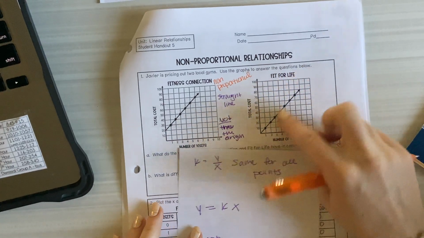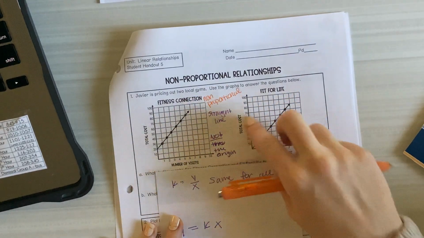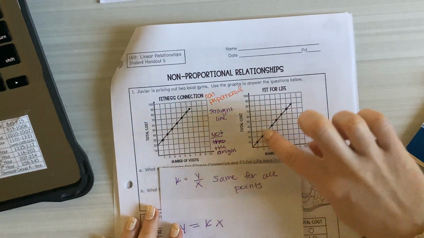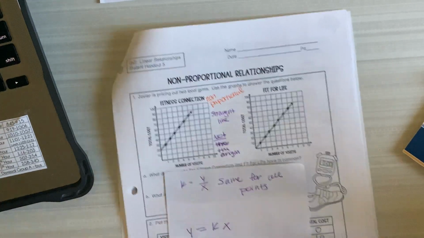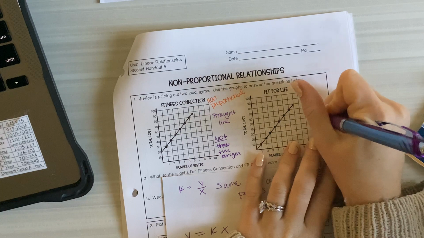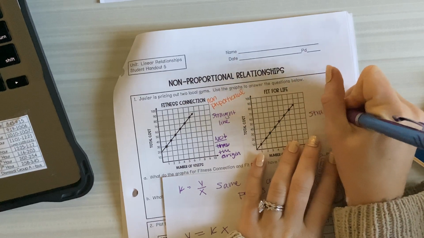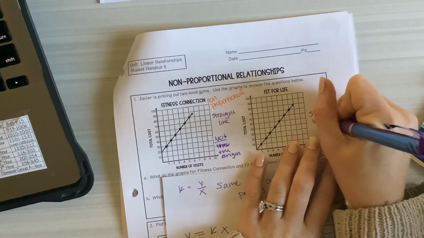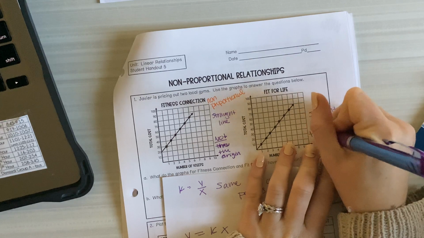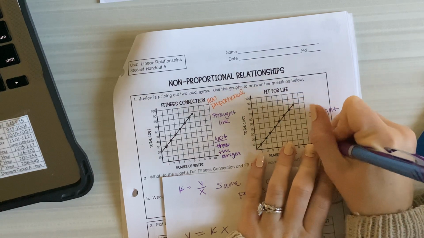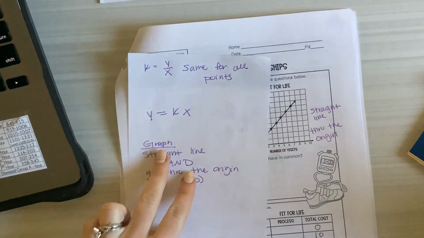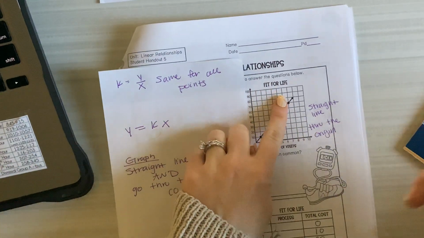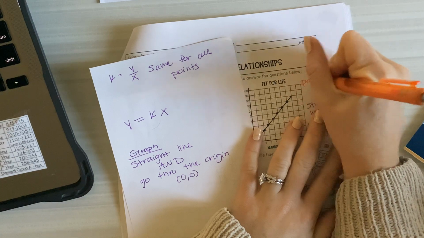All right, this one at Fit for Life, the number of visits compared to the total cost, it is a straight line and it does go through the origin. So let's jot that down. Because it meets both of those criteria, this example is proportional.